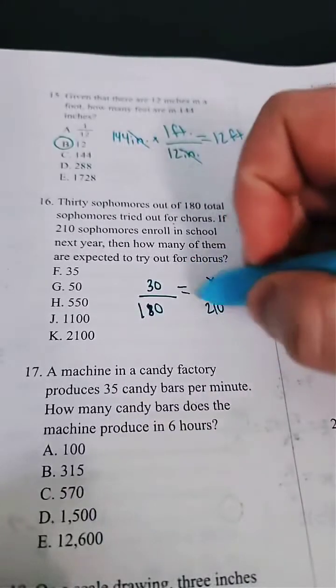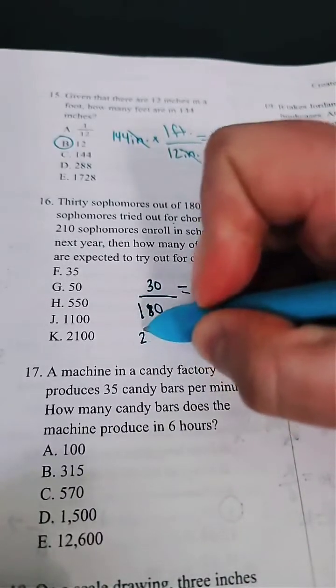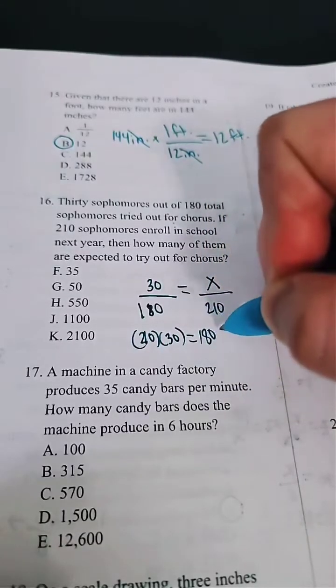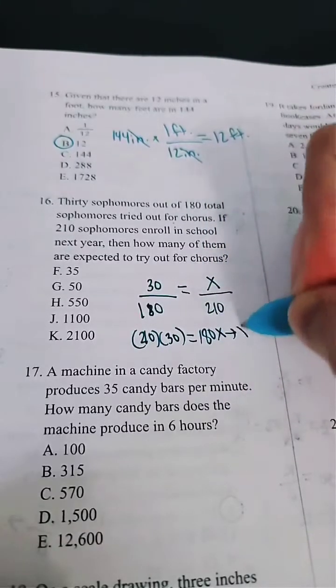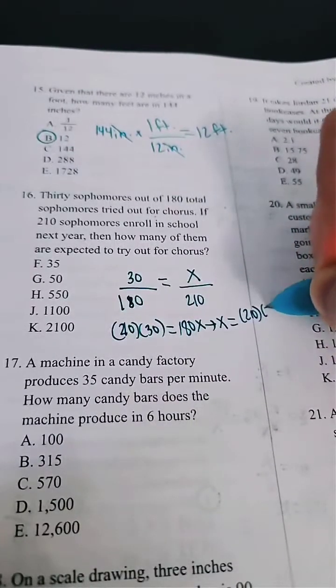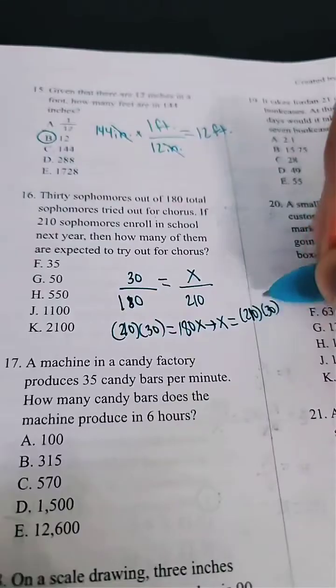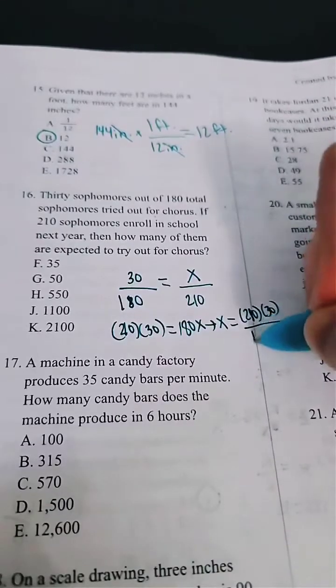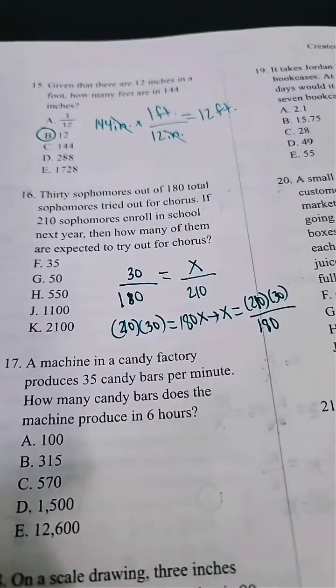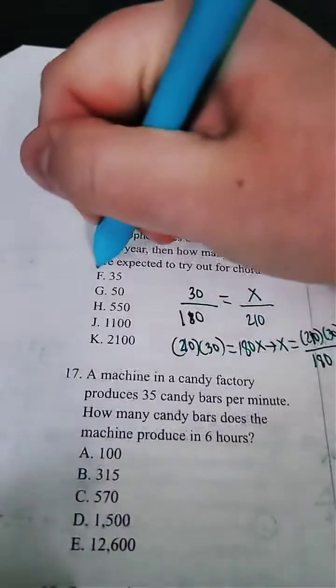So we have our proportion set up, so now we just cross multiply, so we should have 210 times 30 is equal to 180x. So get x by itself by dividing by 180 on each side. So then it's 210 times 30 divided by 180. When we do that, we are going to get 35, so it's going to be F.